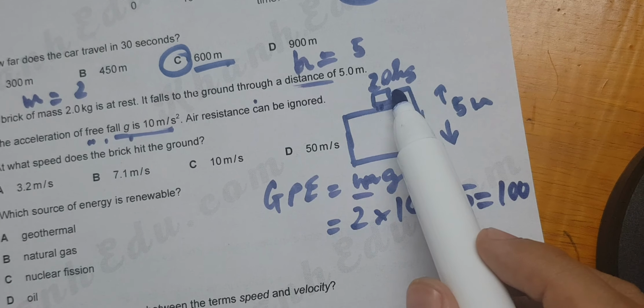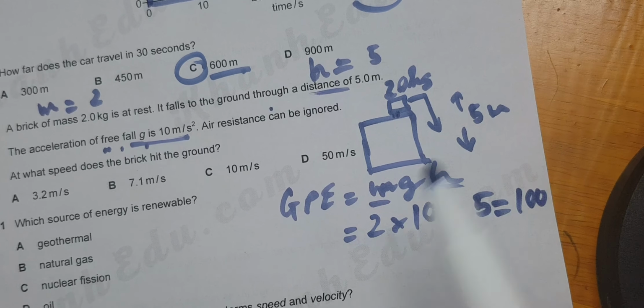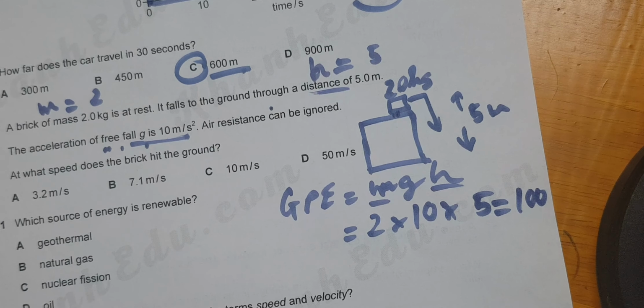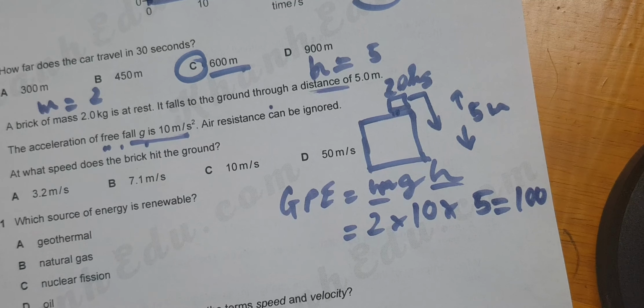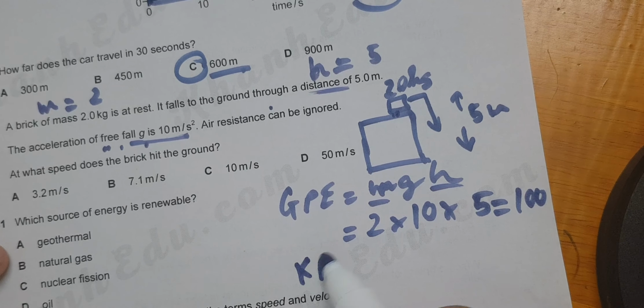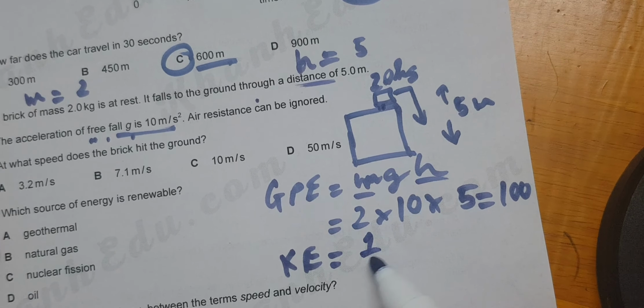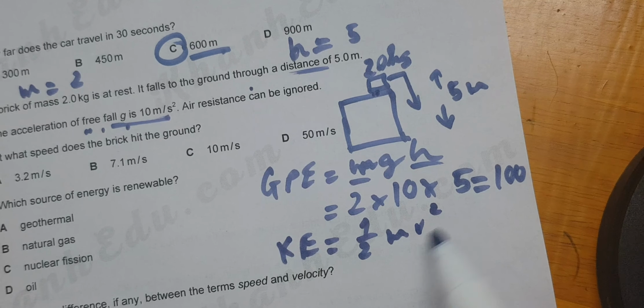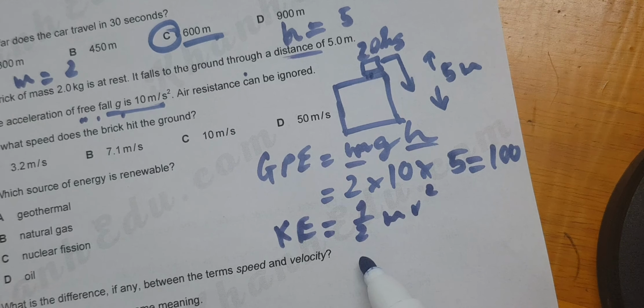When the brick hits the ground, all the energy is transferred to kinetic energy, or we can say KE equals 1 over 2 mv squared.